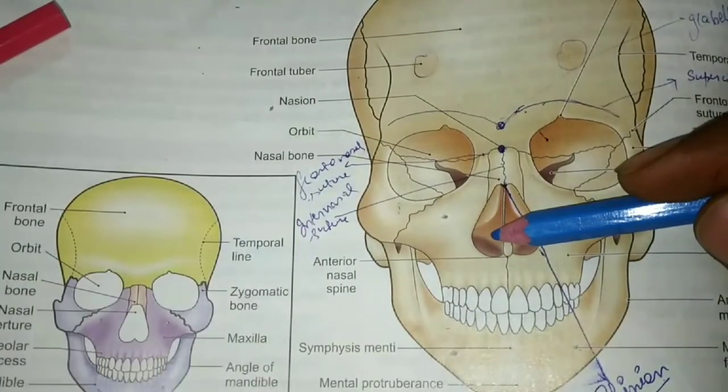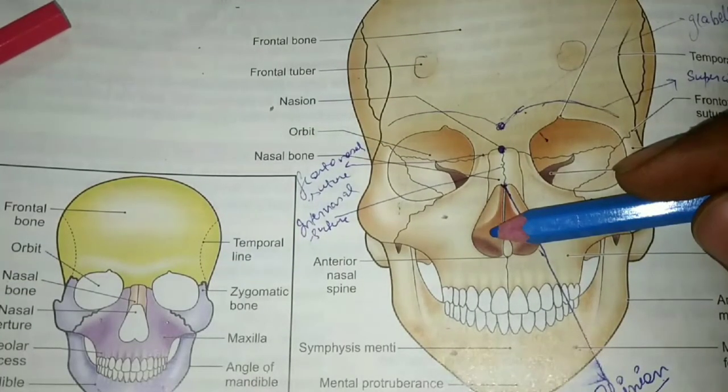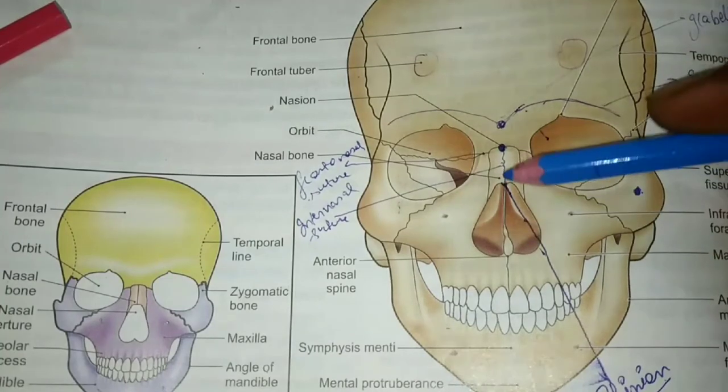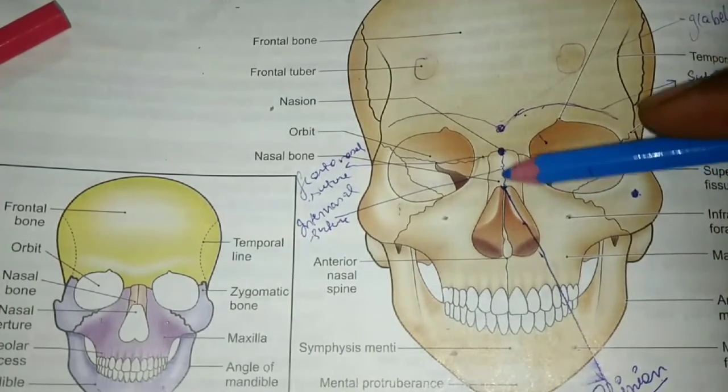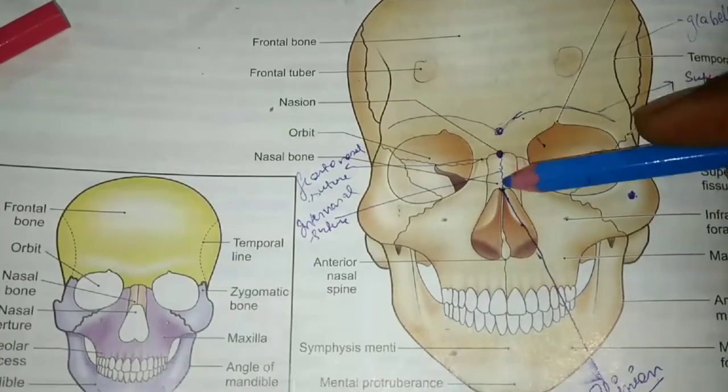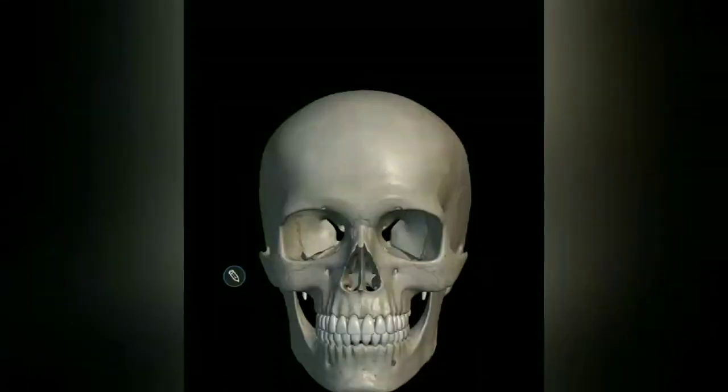So the third feature is the rhinion, which is the lowermost point of the internasal suture. See, this one is the rhinion. So we have covered the frontal region, the orbital region, and the anterior pyriform shaped bony aperture of the nose, and now we will start with the lower part of the face.